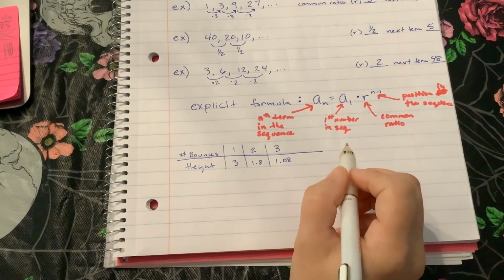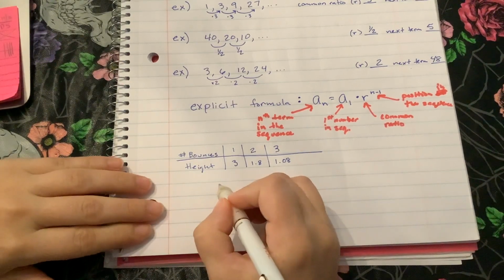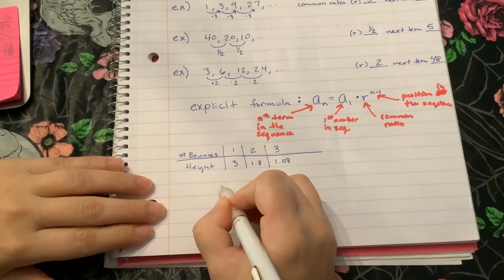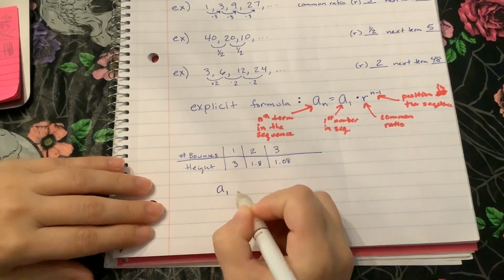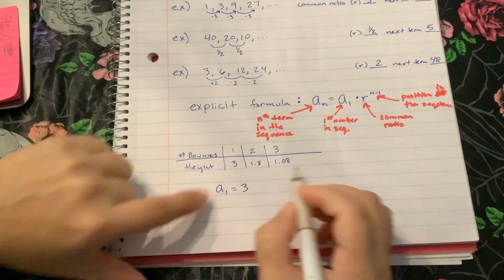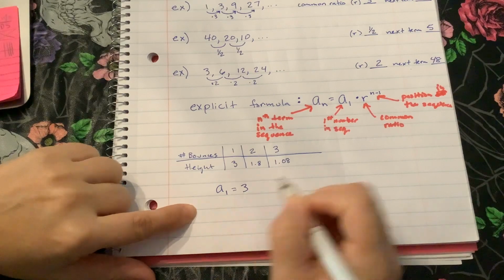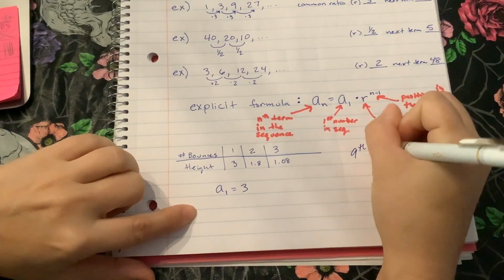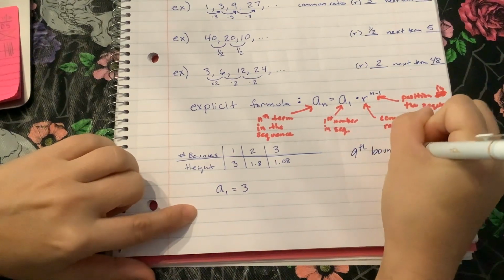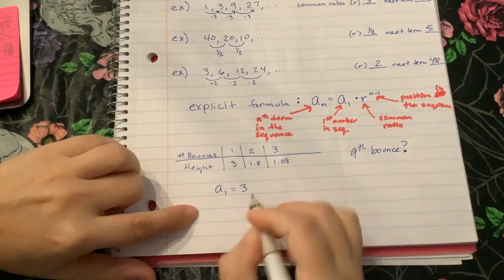Okay, so find the values for each variable in the formula. So our first term is going to be 3. Let's say we want to know what the 9th bounce height is. So then that would be our n.